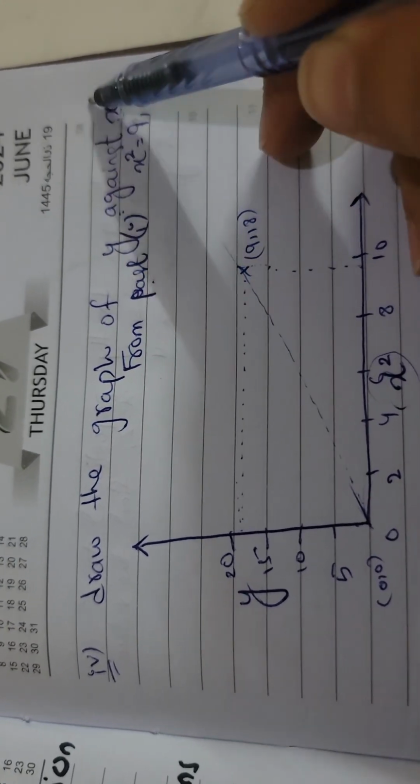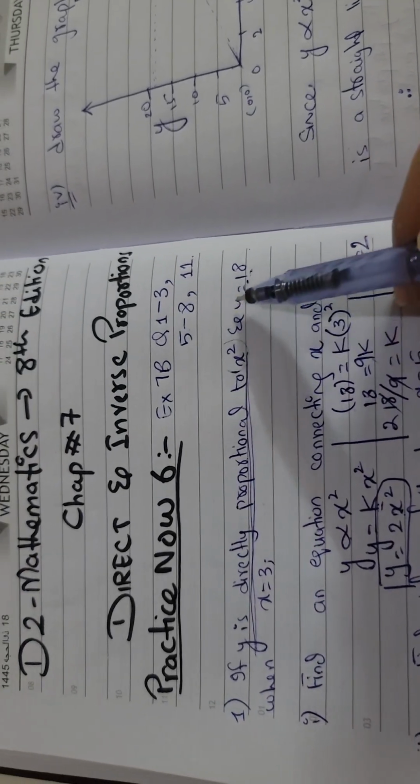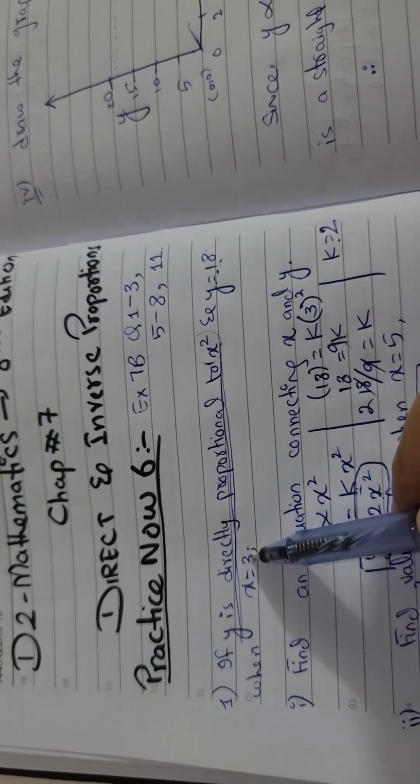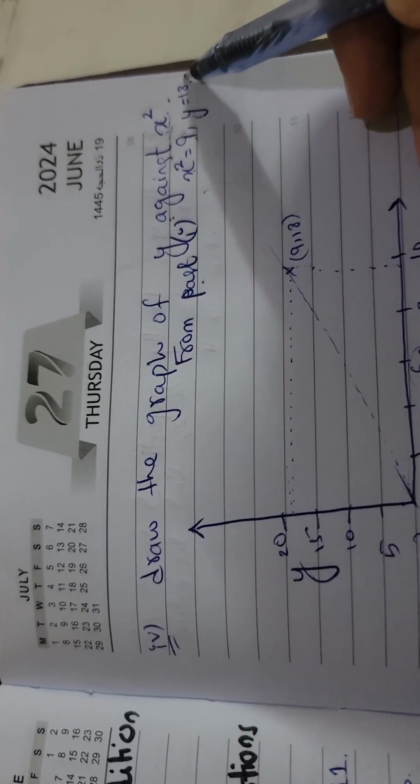So whatever the value of x, in part 1 it was given to us that y is equal to 18 and x is equal to 3. So what will be the square of 3? 3 square is 9. So I will use the square value, okay? X square is 9 and y is equal to 18.